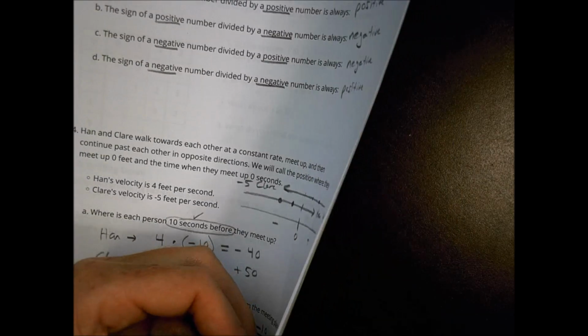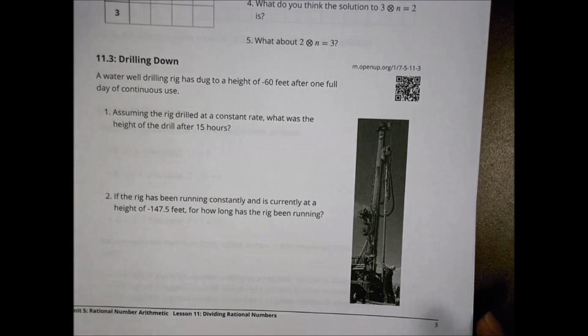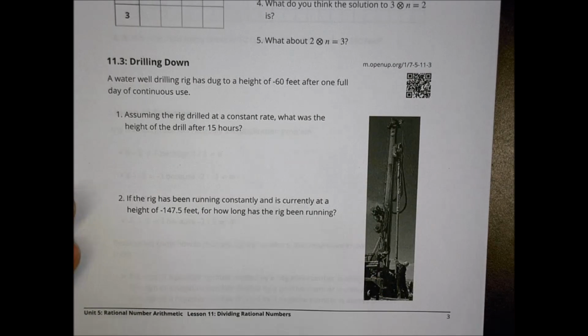Let's move on to drilling down. I don't think I explained that last one very well, but I'm just thinking about it in my head. Sorry. Well, let's move on.